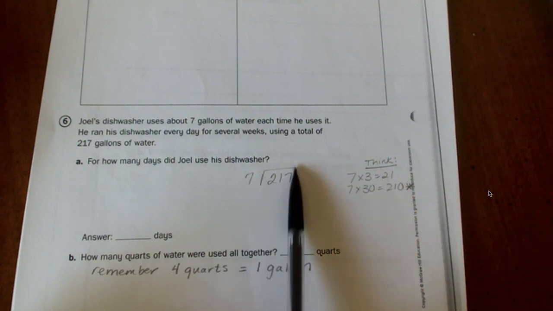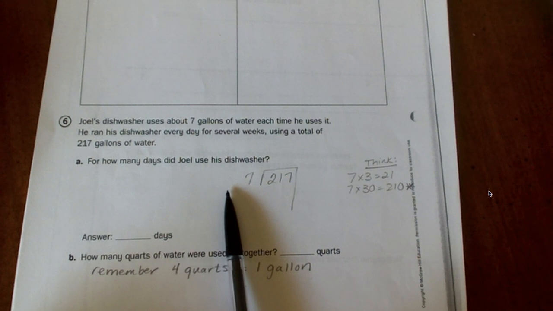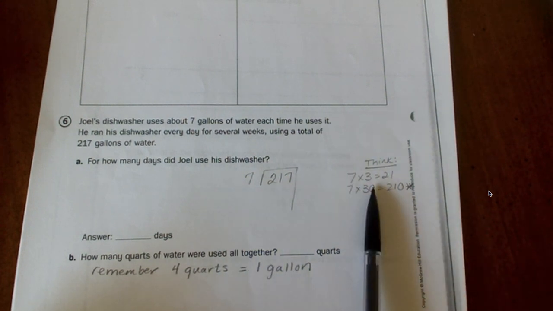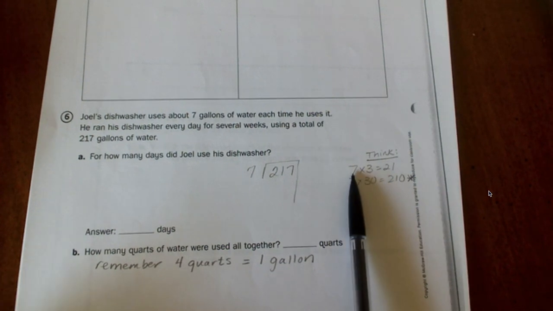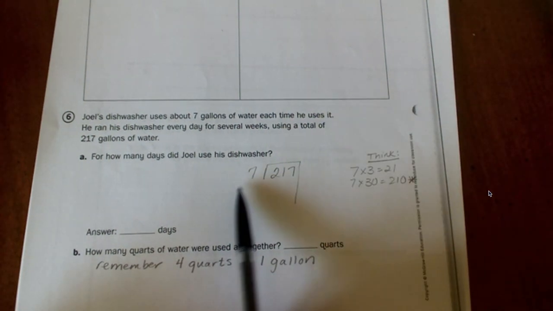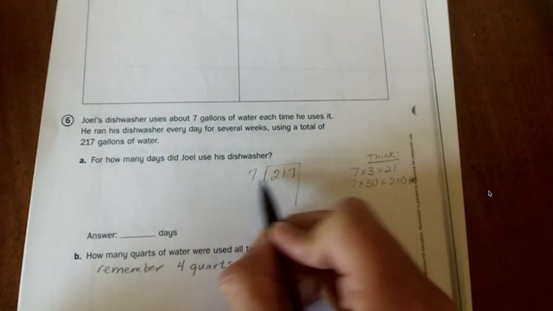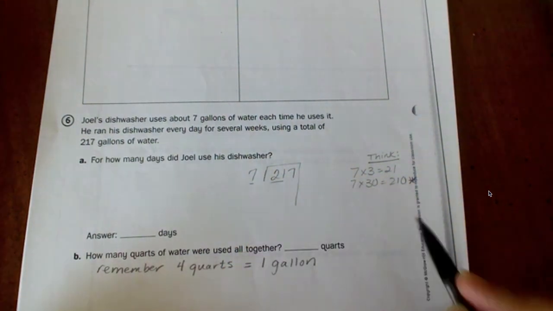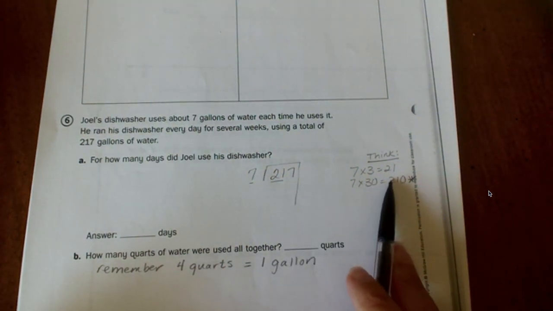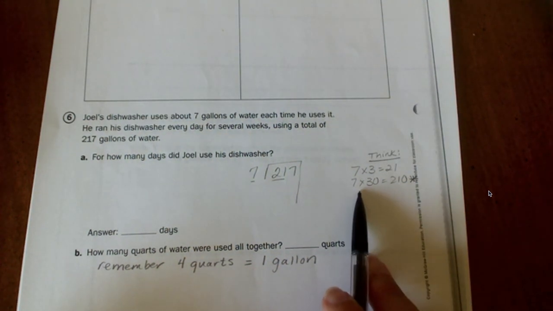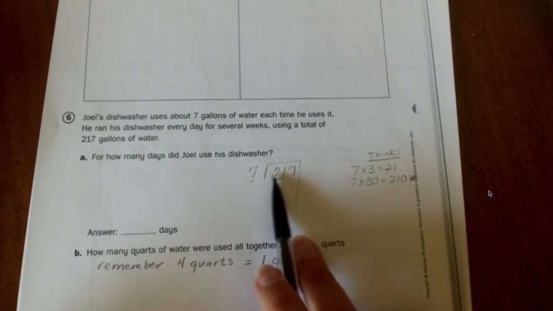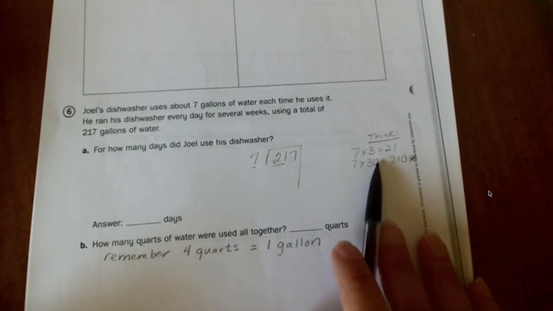I'm going to find out how many days, because he uses 7 gallons every time he uses it. So think, I wrote down my little think over here, and I saw 7 and I saw 21. See, 21 and 7. And I know that 7 times 3 is 21. So it's going to help me solve this problem. And so then I said, well, 7 times 30 is 210. Look, it's pretty close. So that should help you solve that problem.